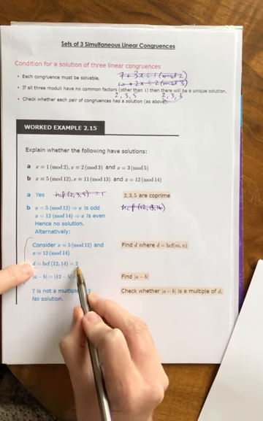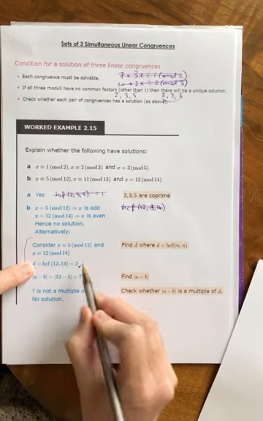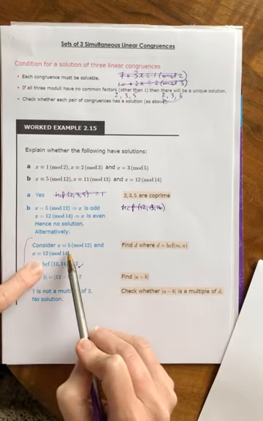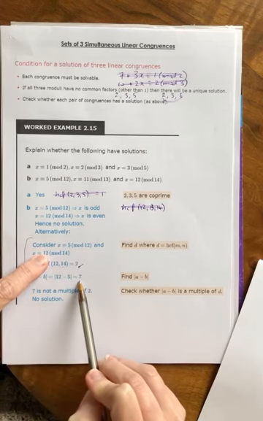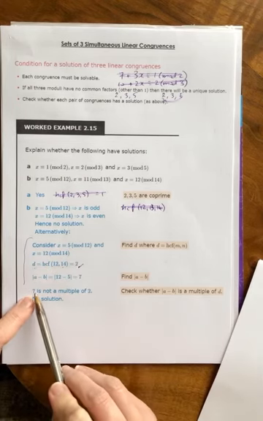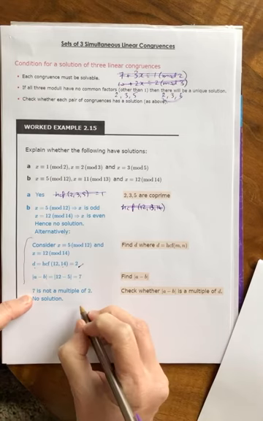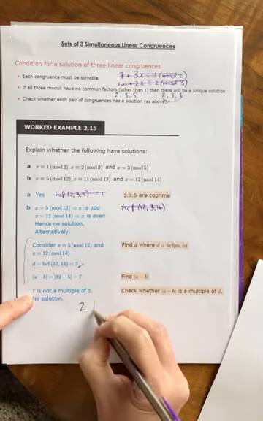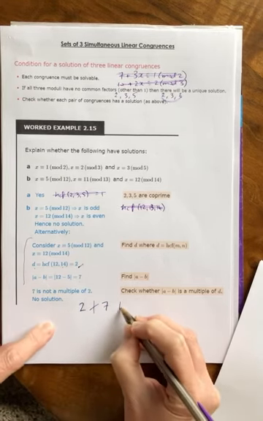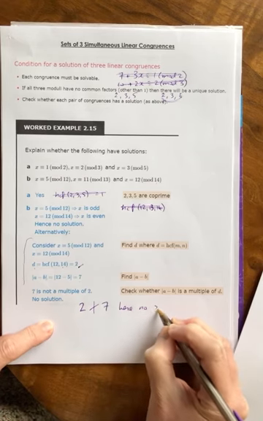D is the HCF of 12 and 14, which is 2. You work out the difference between 5 and 12 and you get 7. They've written it as 7 is not a multiple of 2. The way that conditions are written is that 2 does not divide 7, hence no solution.